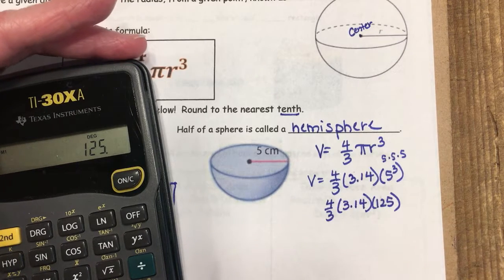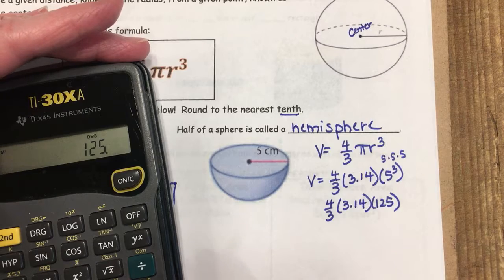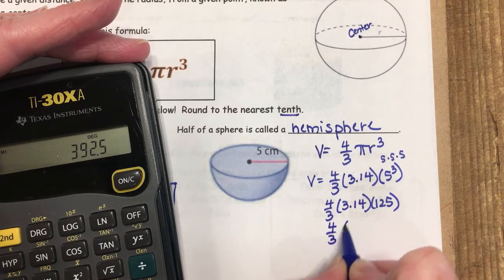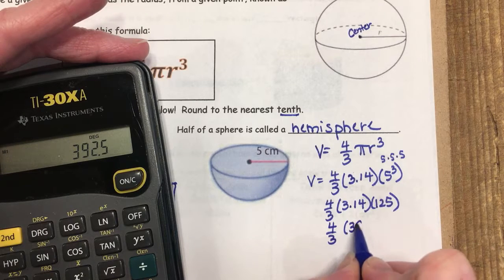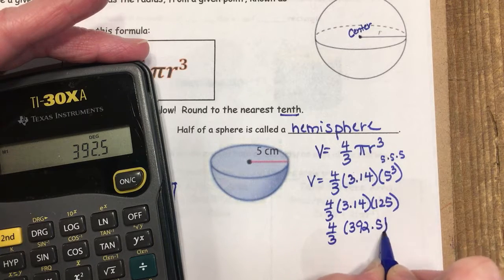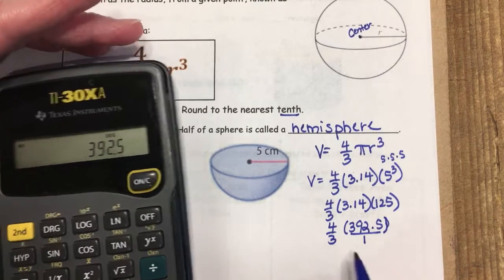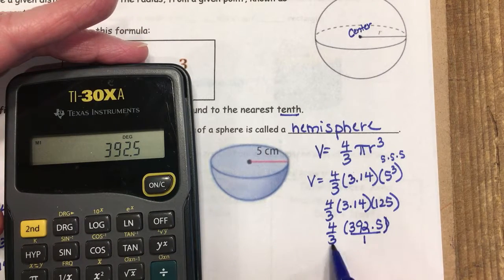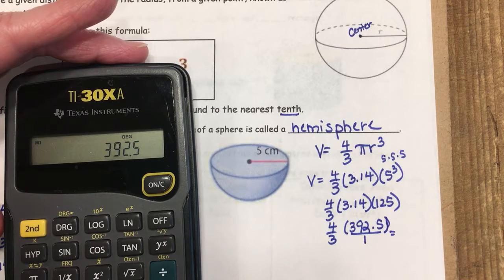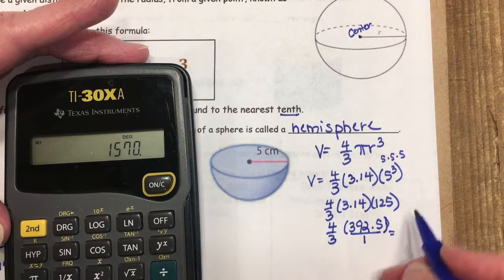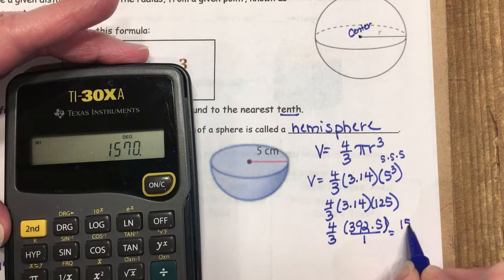All right? And now I'm going to multiply 125 times pi, which gives me 4/3 times 392.5. Okay, to multiply it by a fraction, I'm going to make it over 1, and then I'm going to multiply times 4, and then I'm going to do 3 times 1 and get the denominator. So 4 times 392.5 is 1,570. 3 times 1 is 3.